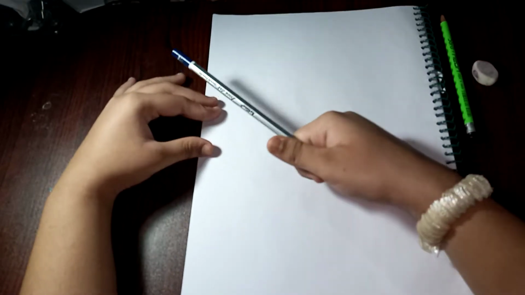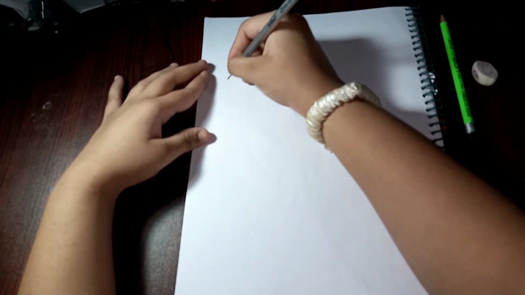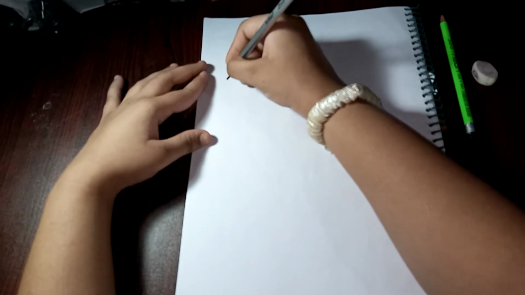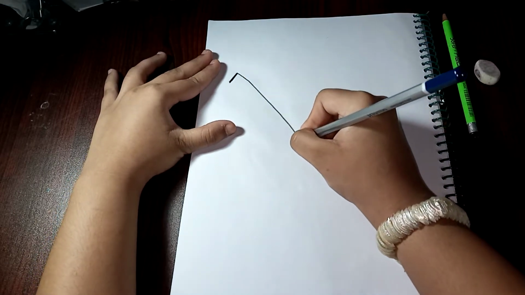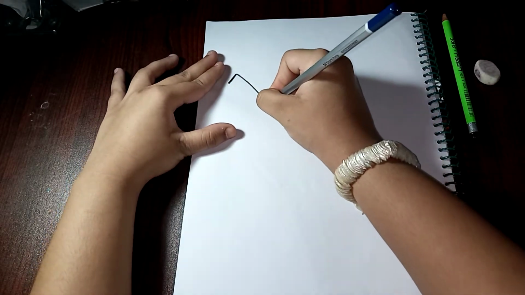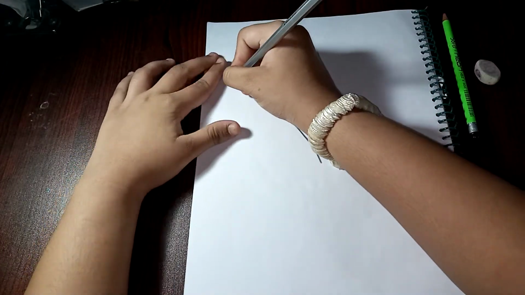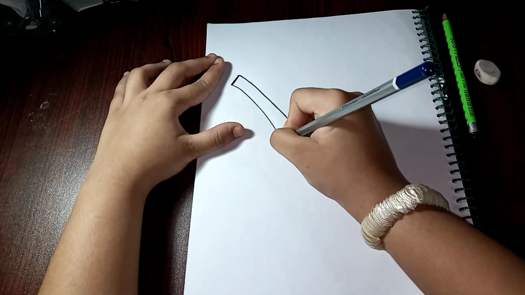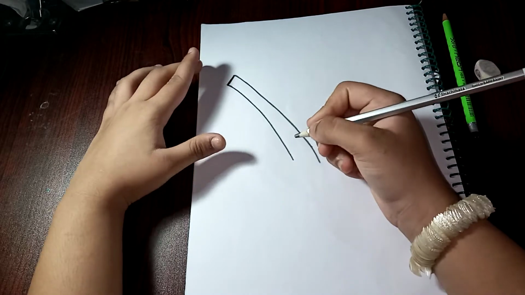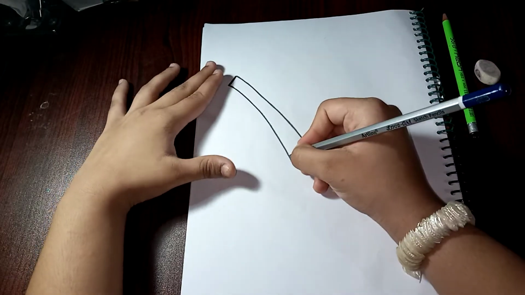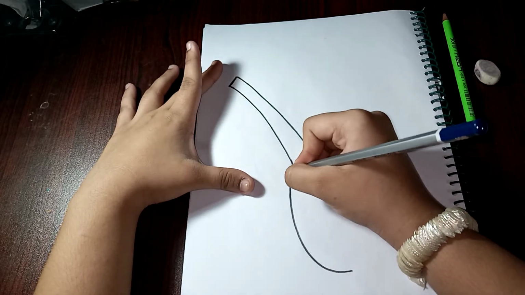So let's start with our diagram. First thing we're going to make is a slanting line, a parallel line, and a long type of slanting one. You can see like this. Now just make it like this, not too fat or not too thin, just make it normal. You can see. Next, a little bulb over like this.